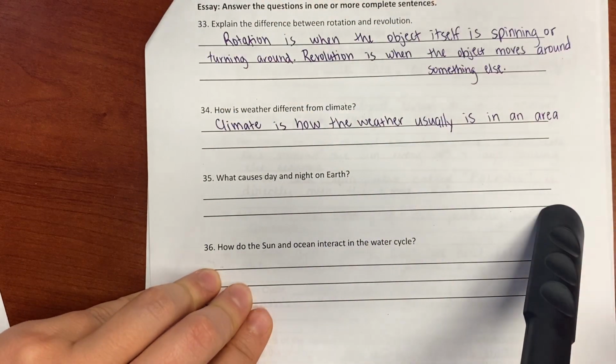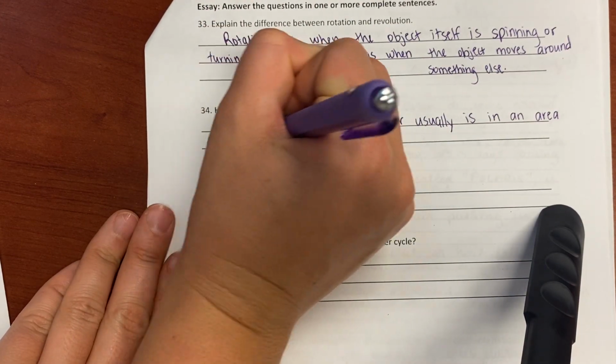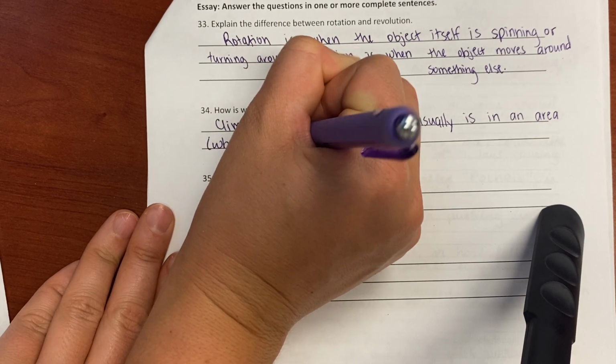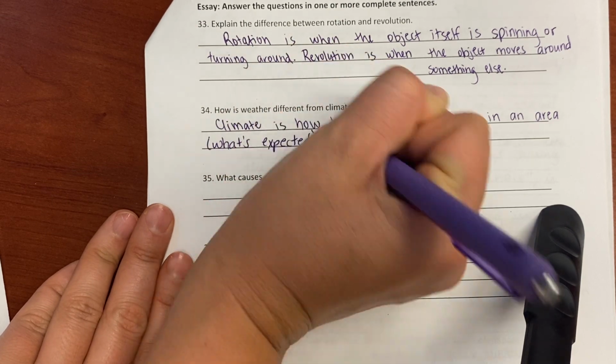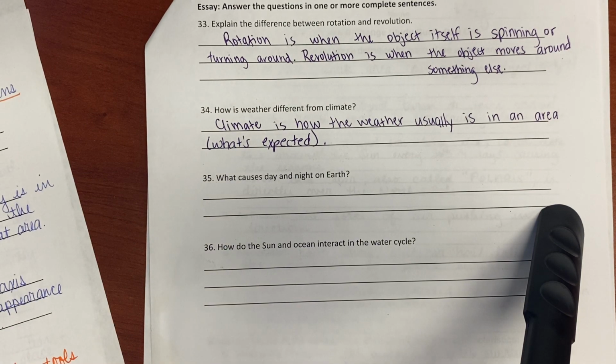Okay, another way to say that is this is what is expected. Okay, so Florida, like we said, typically has a climate that is hot and sunny, but that particular day, the weather may not exactly line up with the typical climate.